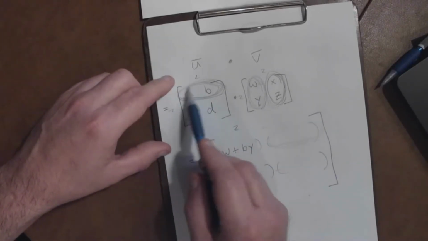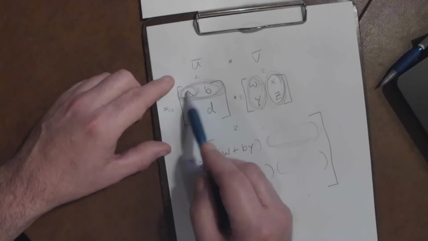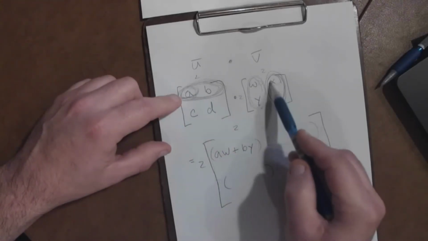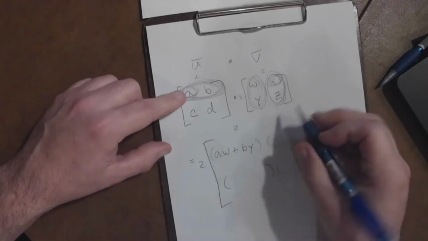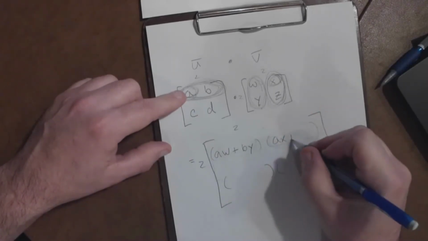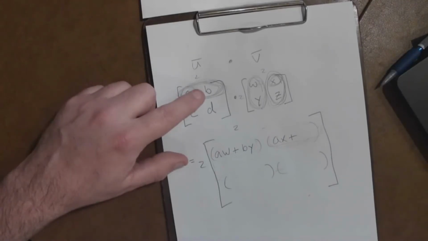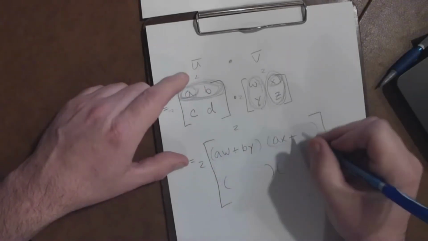It is going to be the first element of the first row times the first component of the first column, A times X. And that is added to the second components multiplied together, the value of B times the value of Z.